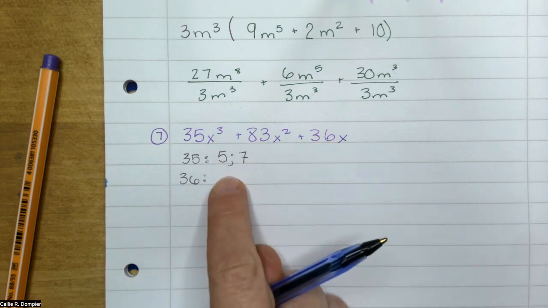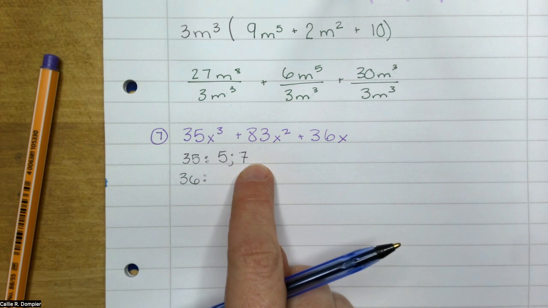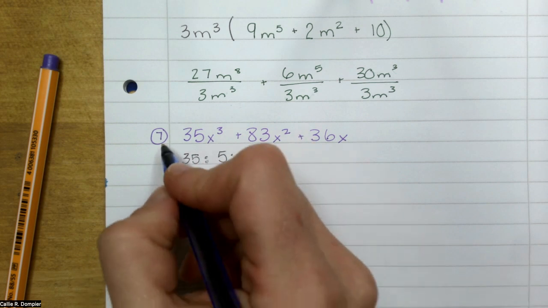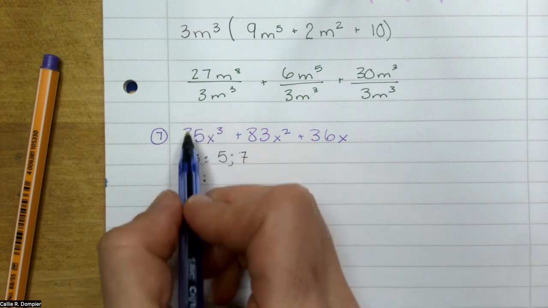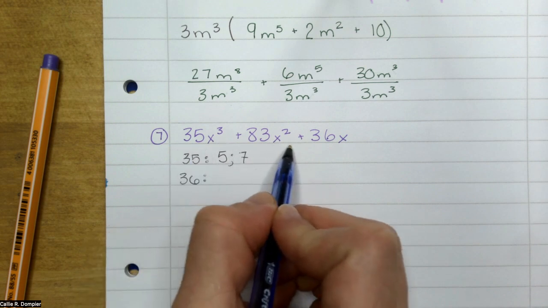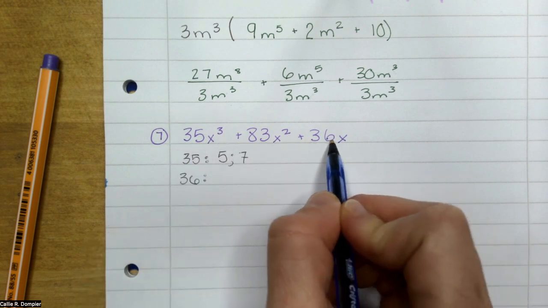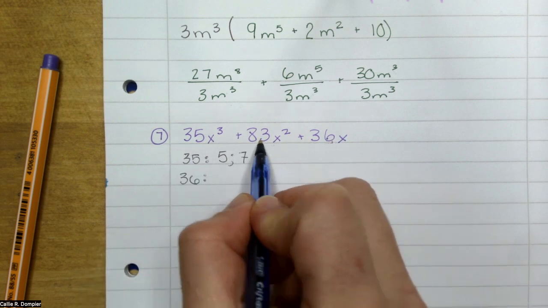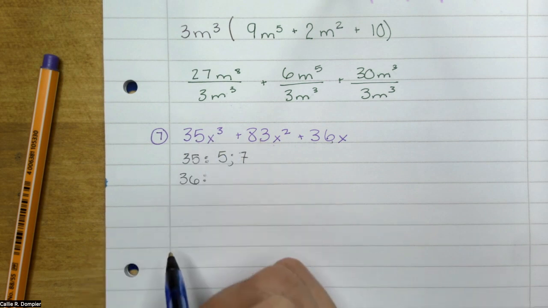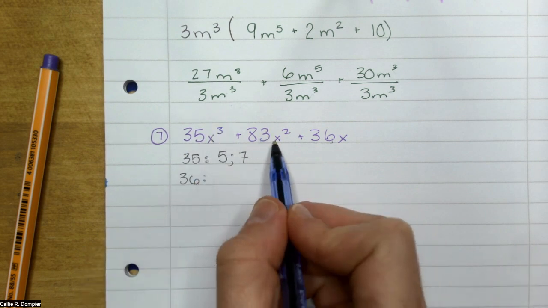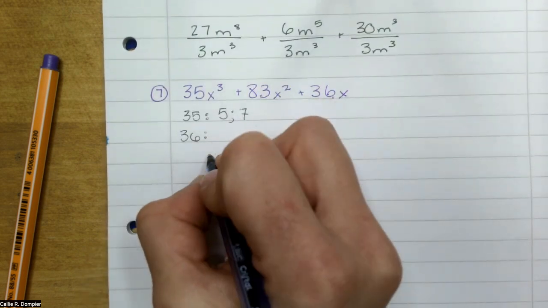Is 36 divisible by 5? No. Is 36 divisible by 7? No. So there's not going to be a common factor in terms of the coefficients. There's not going to be a number that you can divide 36 by and get a whole number, and 83 by and get a whole number, and 35 and get a whole number. So I'm just going to divide them by x.